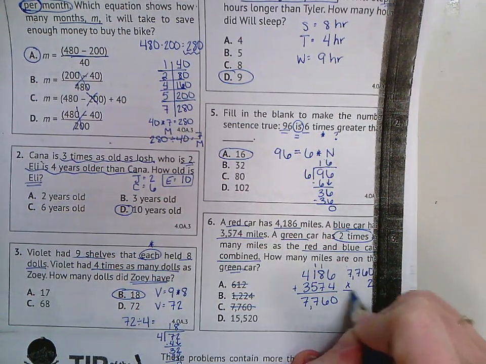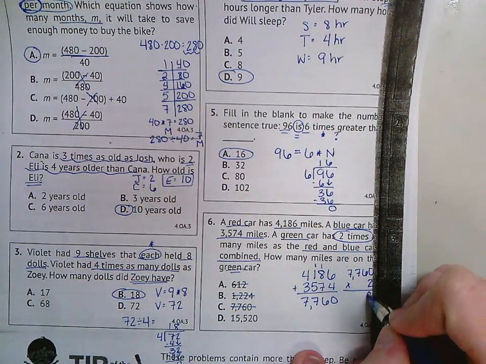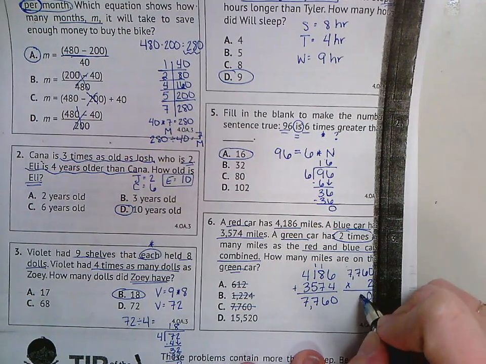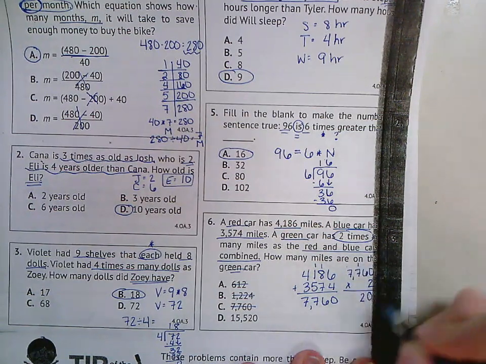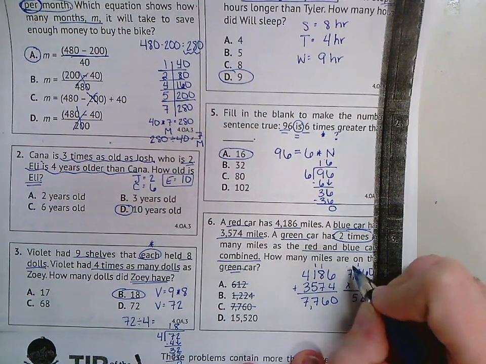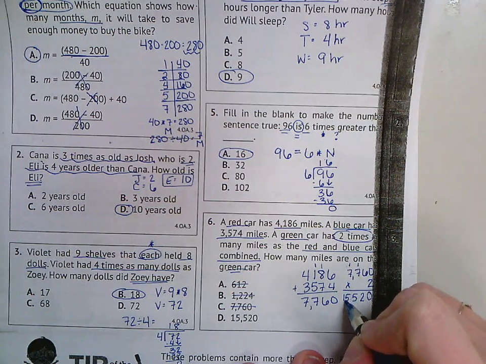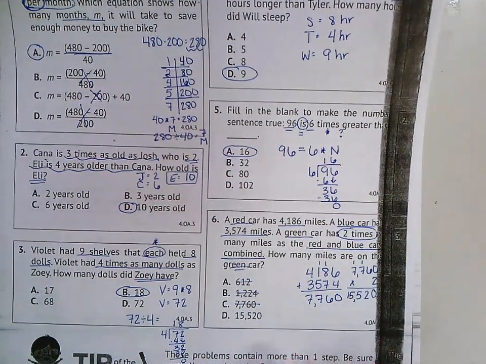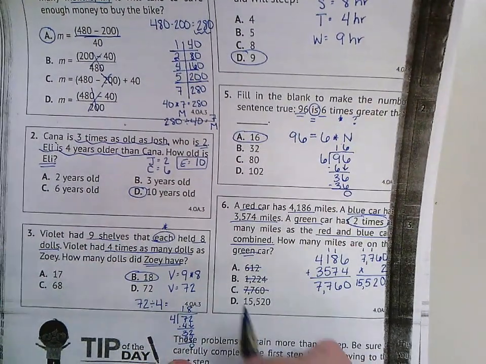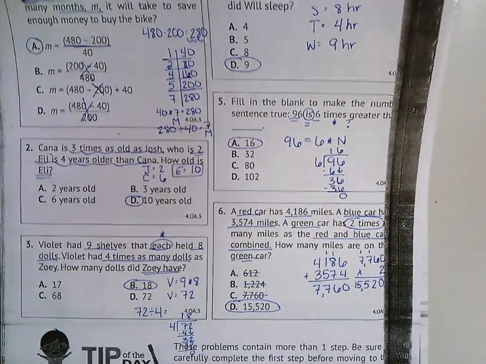So 7,760 times 2. 2 times 0 is 0. 2 times 6 is 12. 2 times 7 is 14, plus 1 is 15. And 2 times 7 is 14, plus 1 is 15. So 15,520, and that does match answer option D.